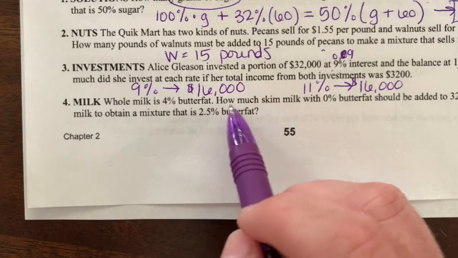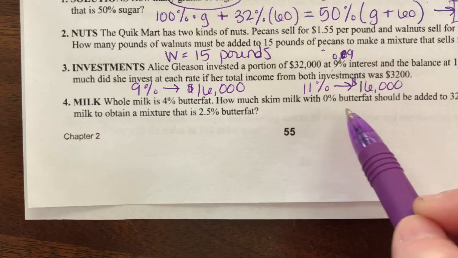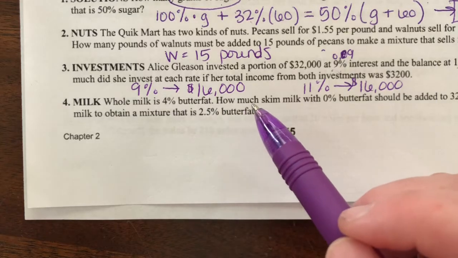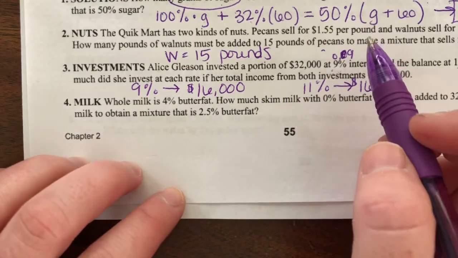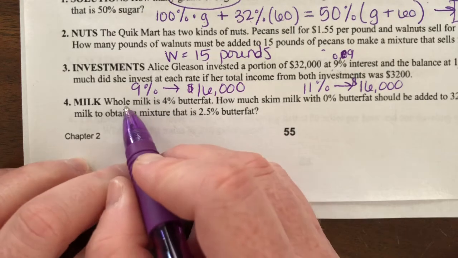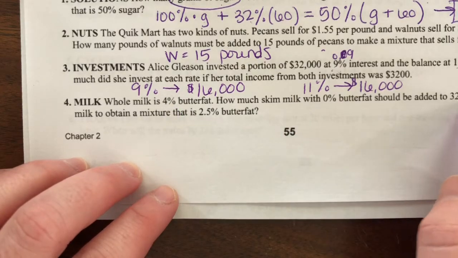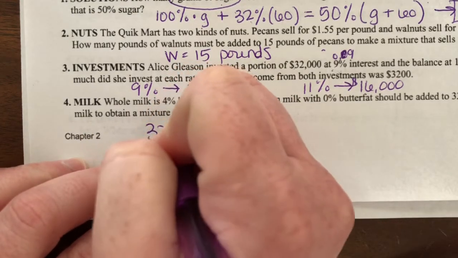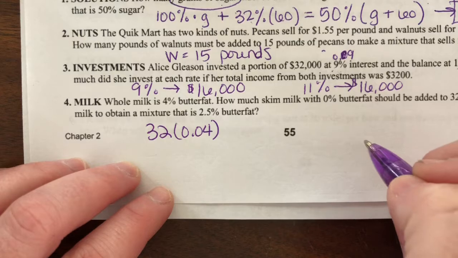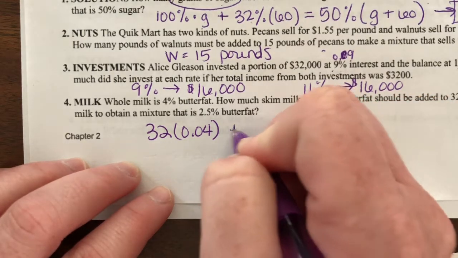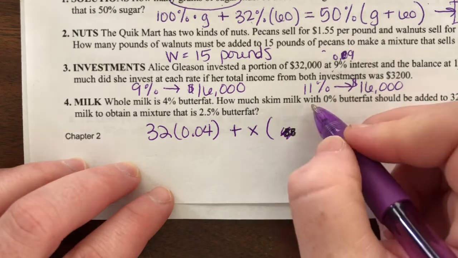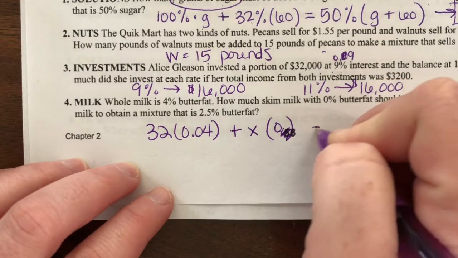All right, and then for milk. Whole milk is 4% butterfat. How much skim milk with 0% butterfat should be added to 32 ounces of whole milk to obtain a mixture that's 2.5% butterfat? Okay, so we're going to multiply the percent times how much of it there is, right? So whole milk is 4% butterfat. We have 32 ounces of whole milk, which is how much butterfat? 0.04. I gotta change my percent to a decimal. Plus, how many ounces, I don't know, x, times skim milk, which is 0% butterfat.